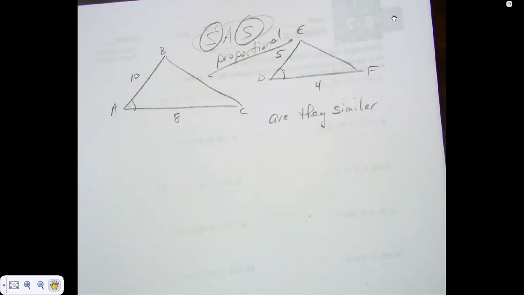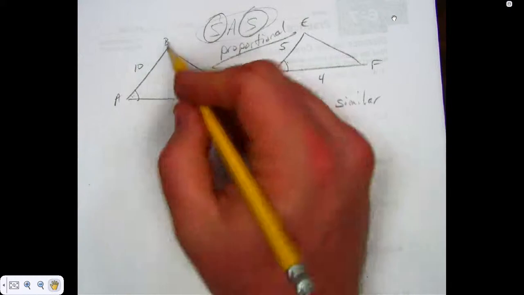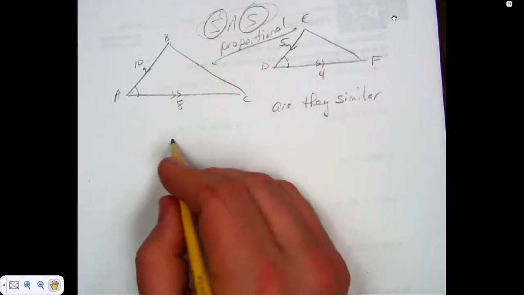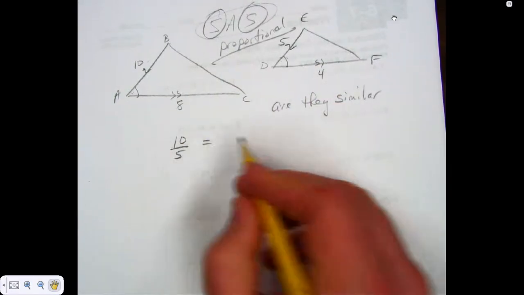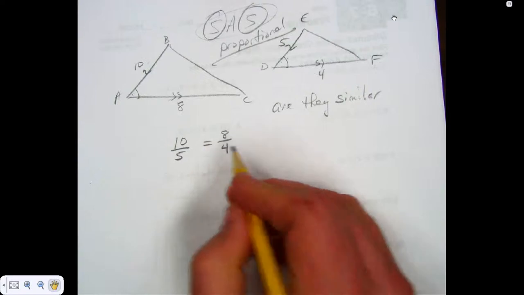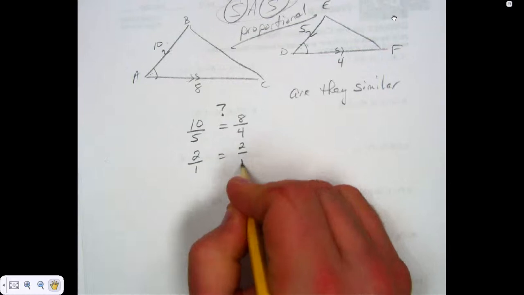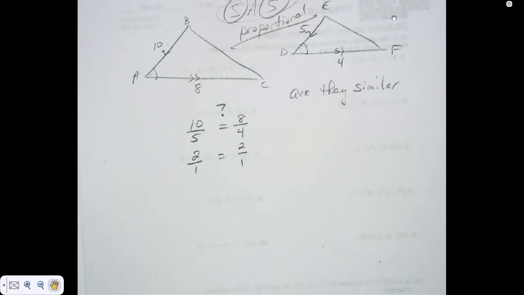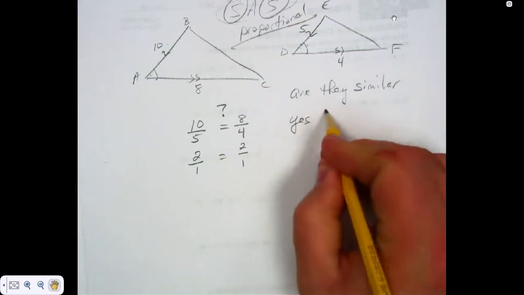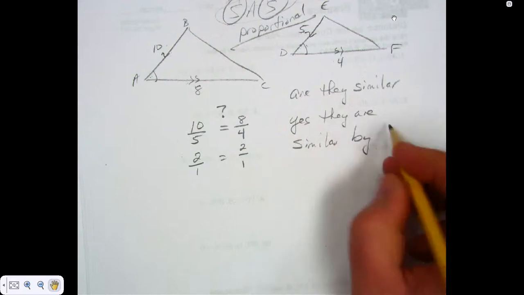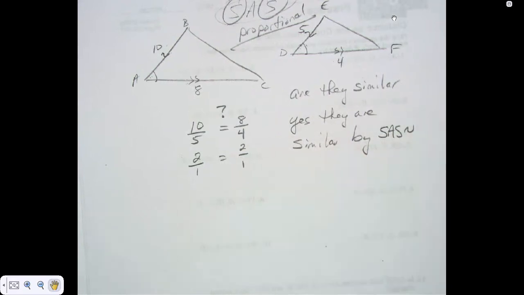Here's what you do. If they're proportional, their scale factor should be the same. In other words, this over this should be the same as that over that. So, is 10 over 5 the same thing as 8 over 4? Yes. They both reduce to 2 over what? So do they have the same scale factor? Are they proportional? Yes, they are. So I can say, yes, they are similar by what? Side, angle, side, similarity.